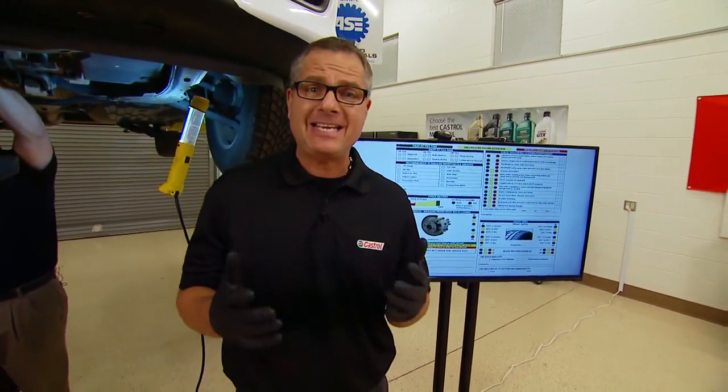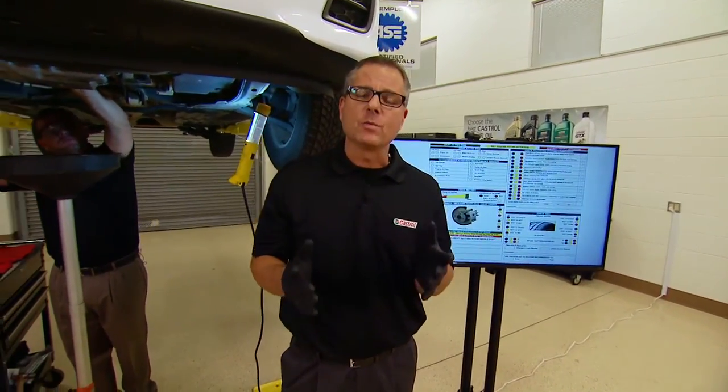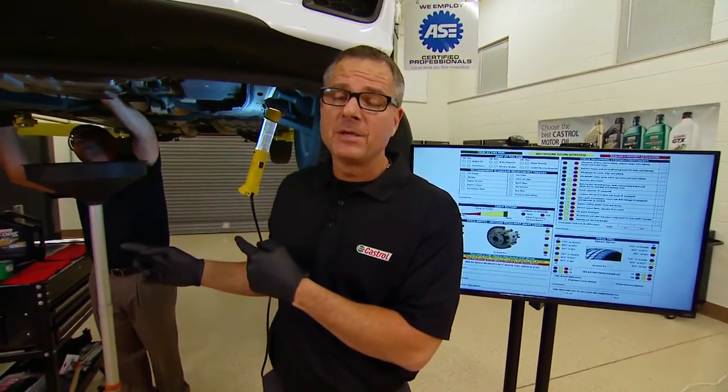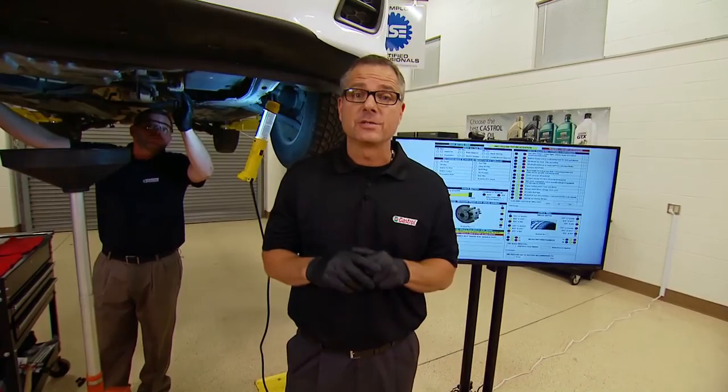Now we're ready to perform our oil change. But before we do, the most important thing to remember is safety. We have our gloves on and our safety glasses. And also, we're dealing with a twin post lift here. You may be dealing with an oil pit. Just follow the proper procedures for whatever situation you run into when you're changing your oil.